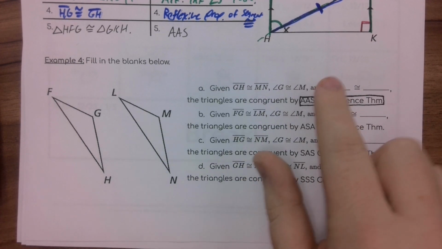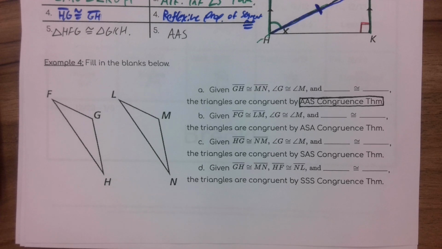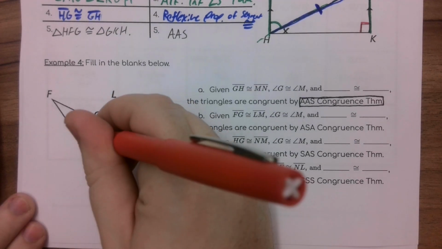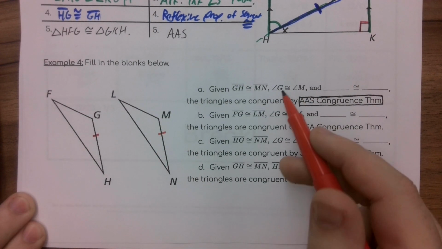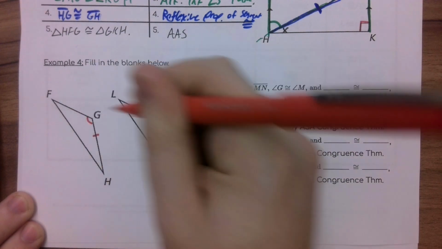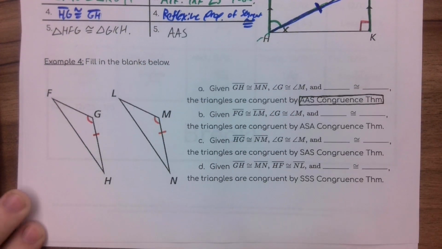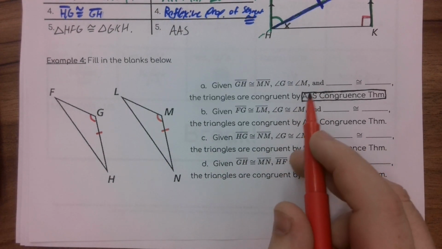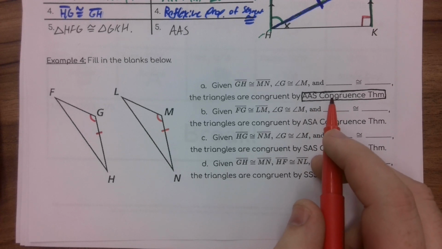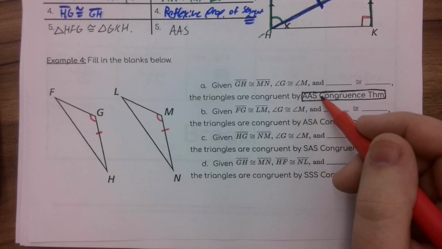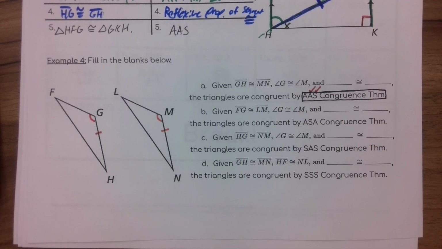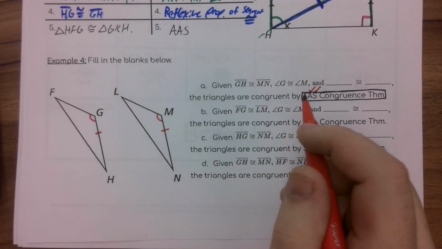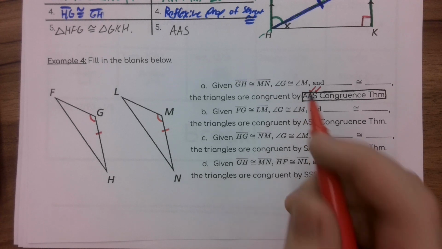So, we're trying to prove that these two triangles are congruent by angle, angle, side. All we know is this. GH is congruent to MN, so we have a side that's congruent. Angle G is congruent to angle M. If we're trying to use the angle, angle, side theorem, we need two angles and one side. Well, we've got one angle and one side. So the last thing we need to show is an angle is congruent. But which angle do we pick?